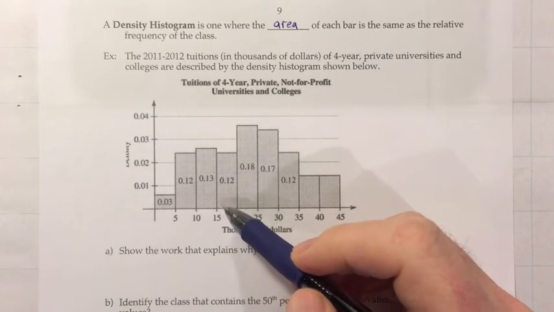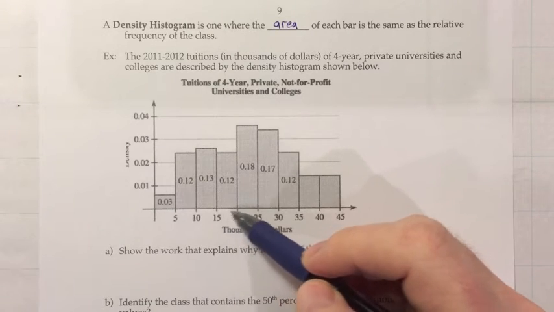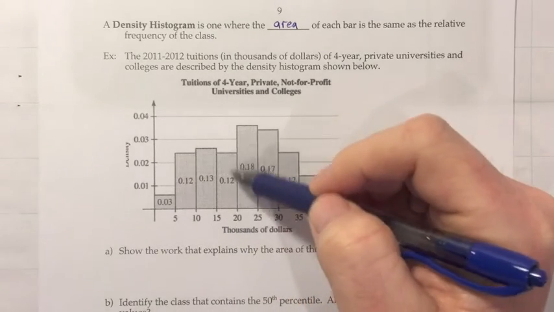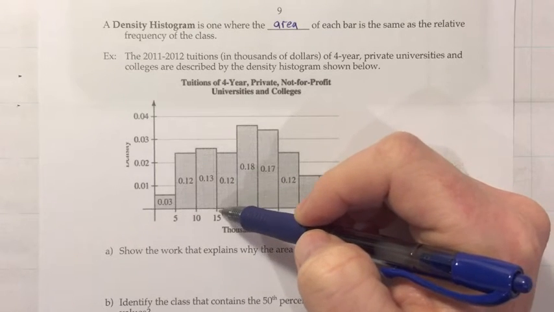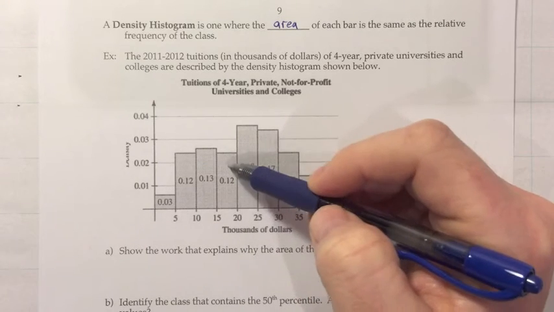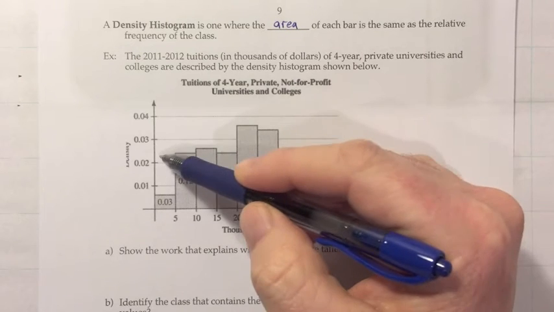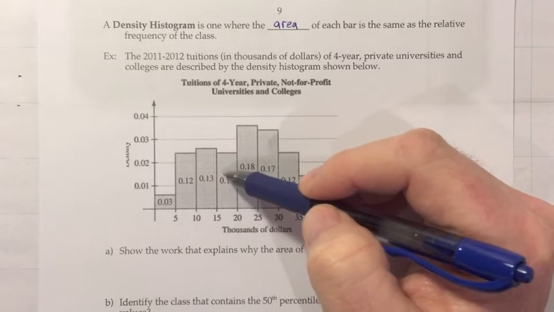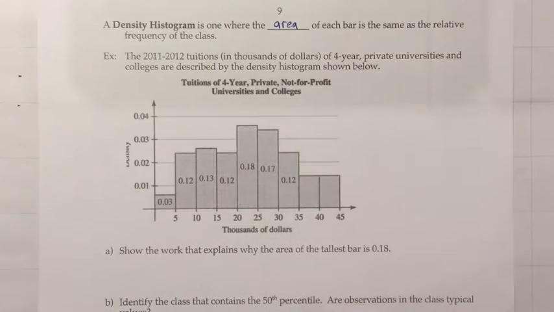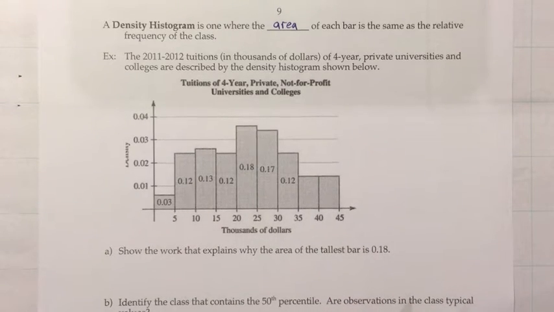So they're saying that if you took the width of this, which is 5, and then the height of the bar, so base times height for the area. The base is 5, and the height is like 0.02 something. If we multiply those together, they're saying it's 0.112, and they'll have us work on that a little bit down below.